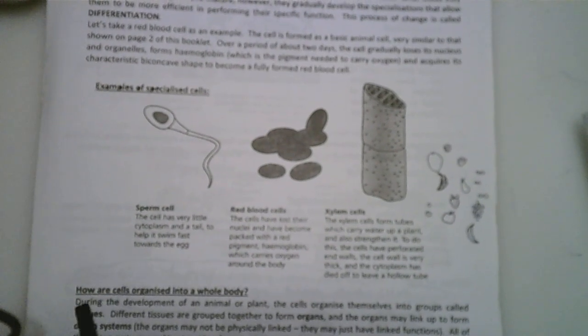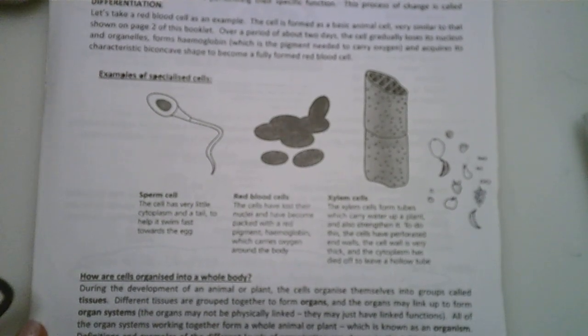There are some specialized cells. They have specific jobs to do. So, for example, you can have sperm cells, which have very little cytoplasm and a tail that helps them swim fast.